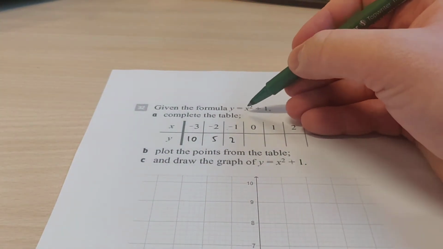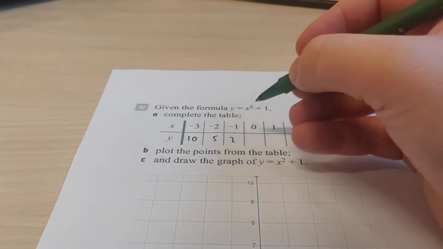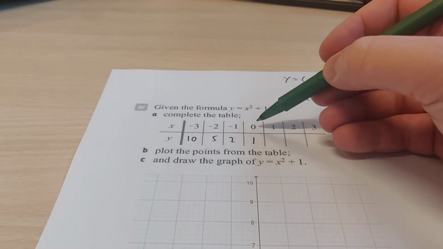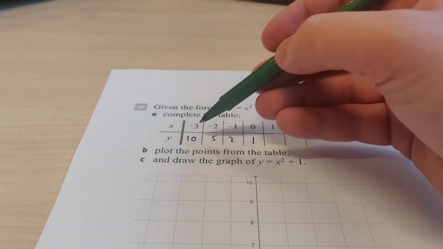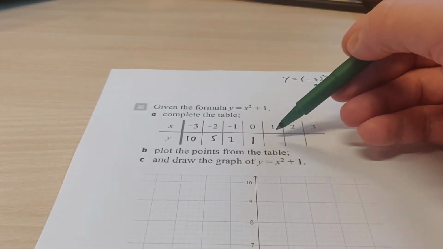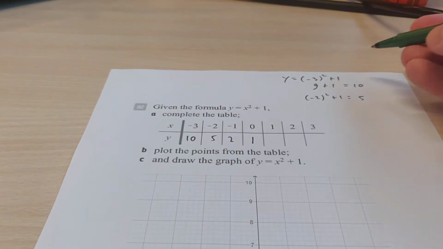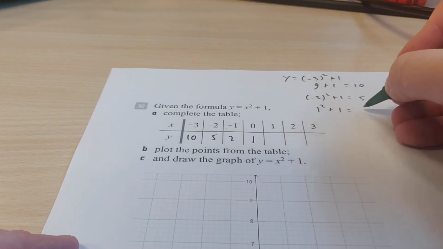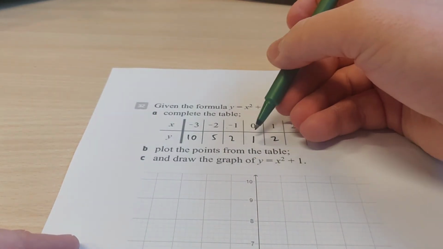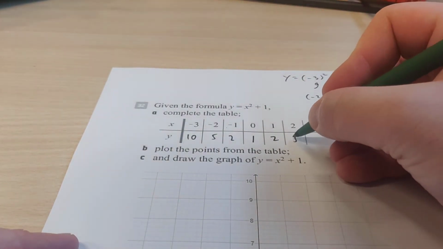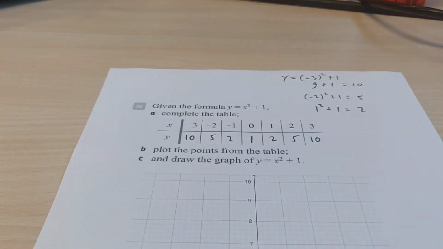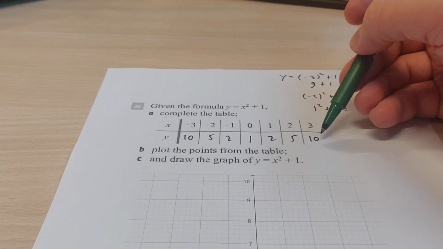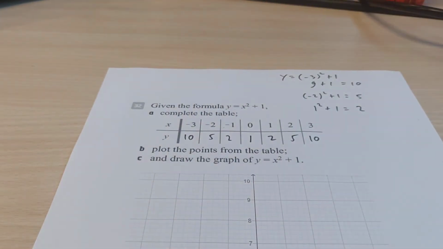Well, if you fill in 0, 0 squared is going to be 0, but plus 1 is going to be 1. And at some point the graph repeats itself, usually after 0, but sometimes not. So you always have to check when you see the same number again, and then you can just fill in the rest. Because if I fill in 1 in the formula, I have 1 squared plus 1, and it's also 2. So you see that the table repeats itself. So this is going to be 5, and this is going to be 10. You can also just calculate all of them and then see if you get the same thing, because if this one is different than that one, then you might have made a mistake.